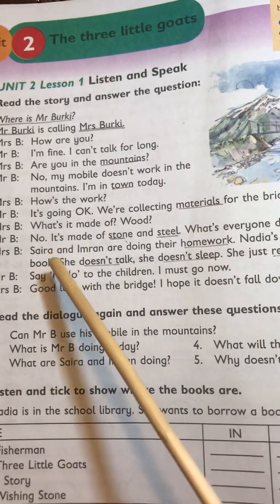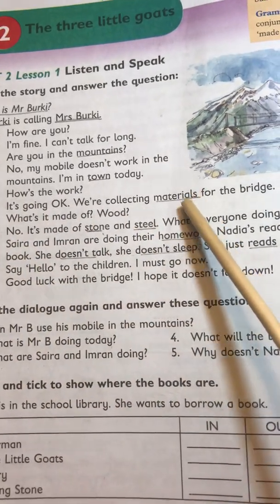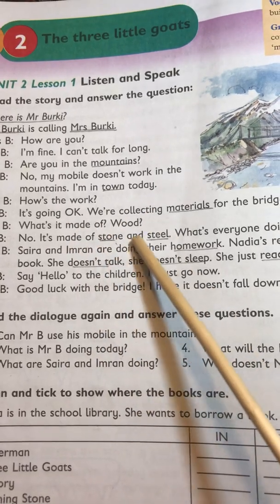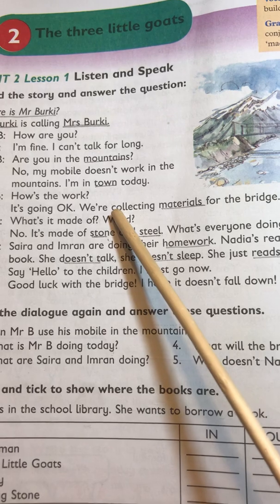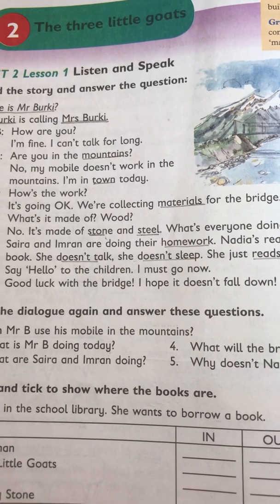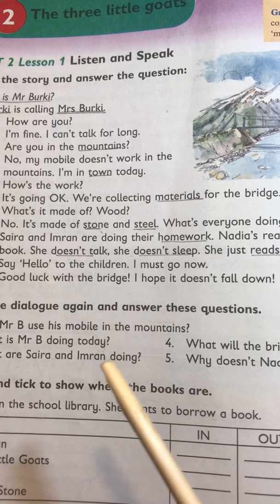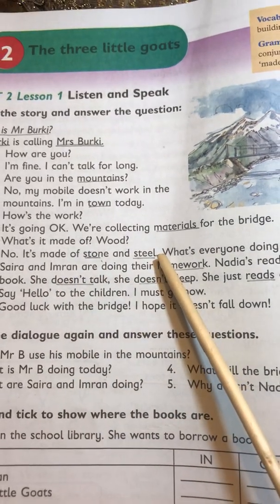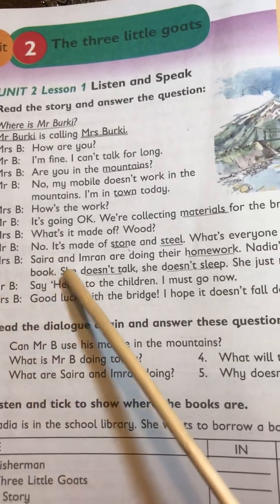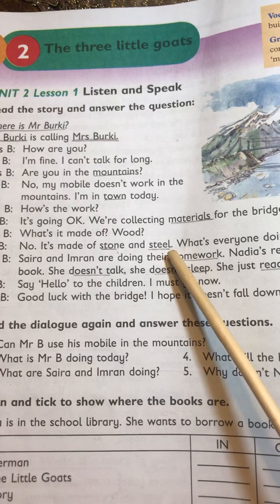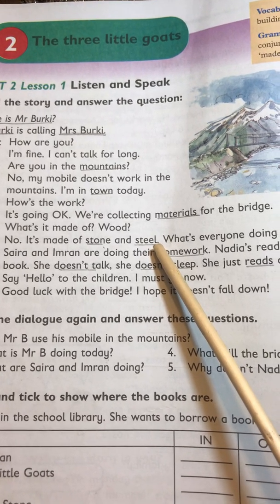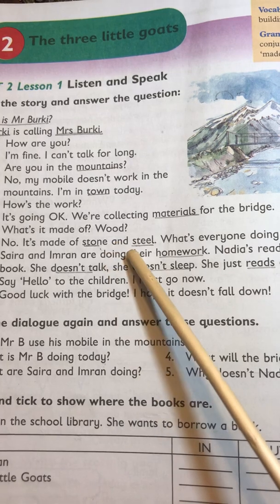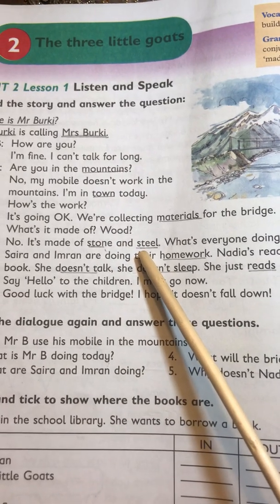Now children, another piece of information we have got till now is about the material, the different materials from which a bridge is made. Mrs. Berkey thought that the bridge is made of wood. If you have gone to the northern areas, you must have seen a lot of bridges. They are made of wood, but they are not very durable. There is a danger of the bridge getting broken. But bridges made of stone and steel are comparatively strong. So the bridge which Mr. Berkey is making is made of stone and steel. Stone, you must have seen on the roads and in your house, and steel is again a very durable material. Some of your utensils are made of steel. A spoon is made of steel.